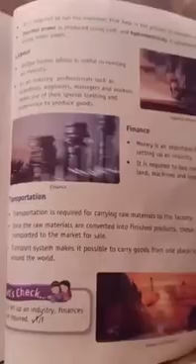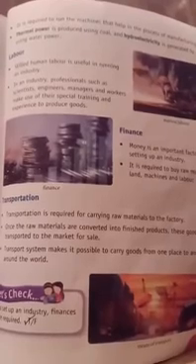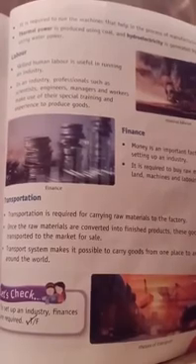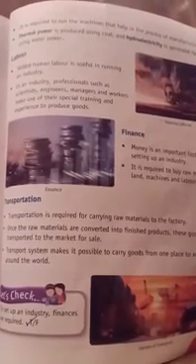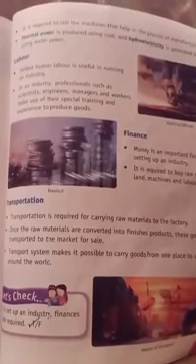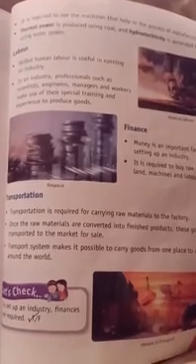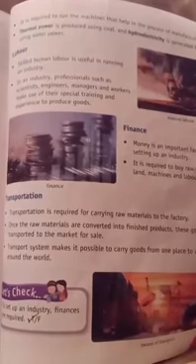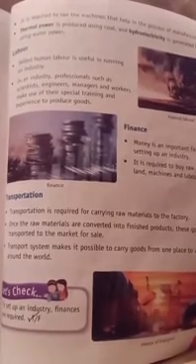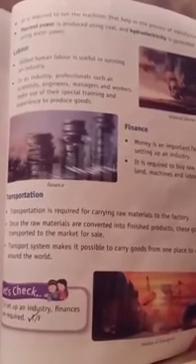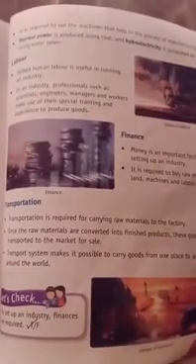Next is labor. Skilled human labor is useful in running an industry. In industries and factories, people work there, and in big engineering industries, there are professional workers, meaning engineers and scientists. They make the things required for manufacturing. And there are some industries where some workers work for their daily needs. Those persons are called laborers.